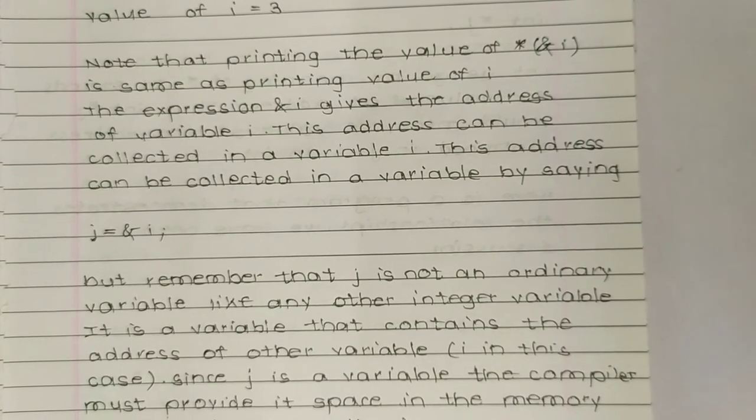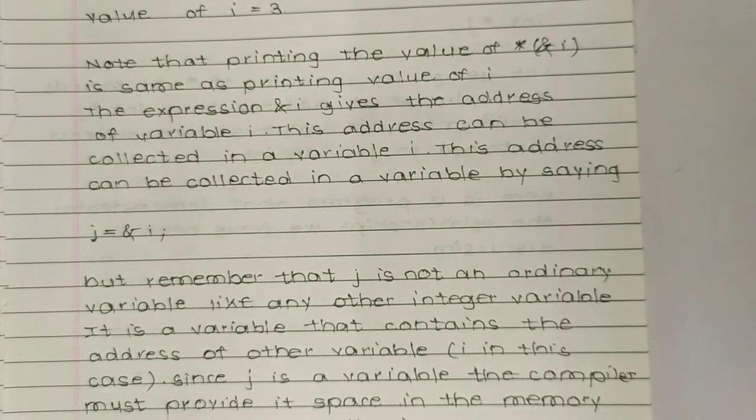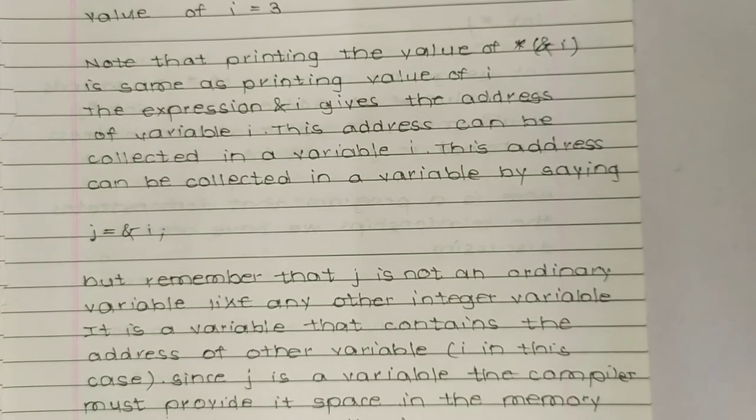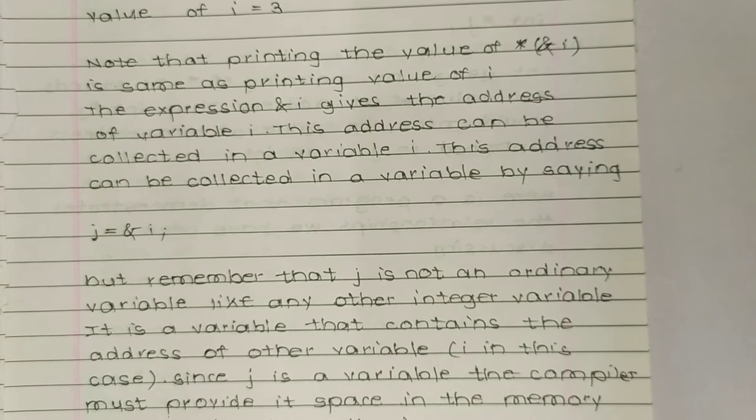Note that printing the value of *(&i) is the same as printing the value of i. The expression &i gives the address of variable i. This address can be collected in a variable by saying j = &i. So this address is collected in a different variable, which is j.